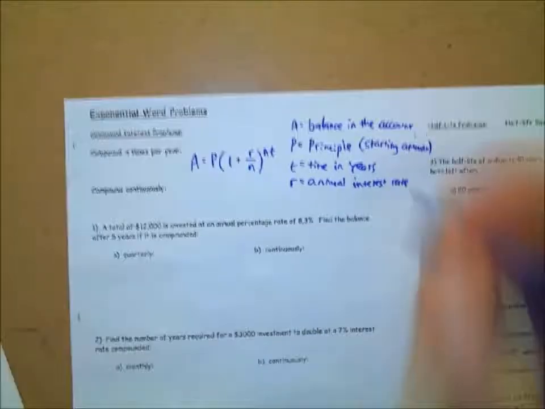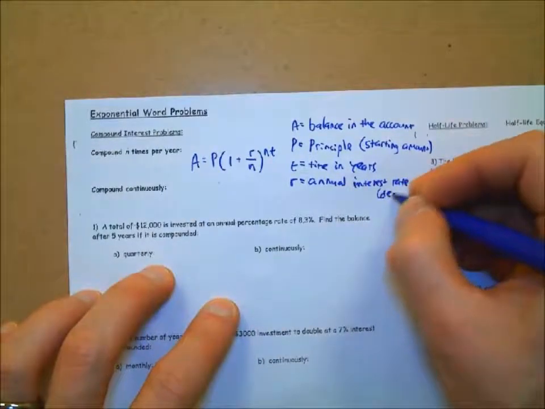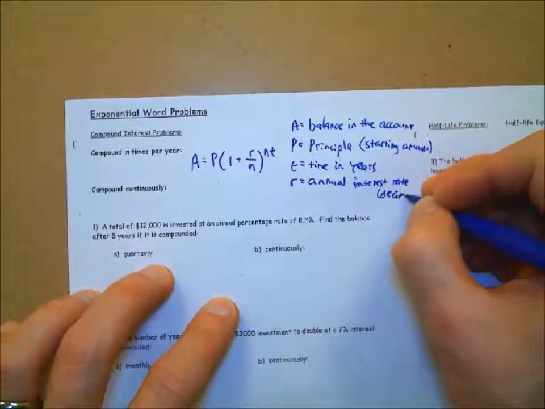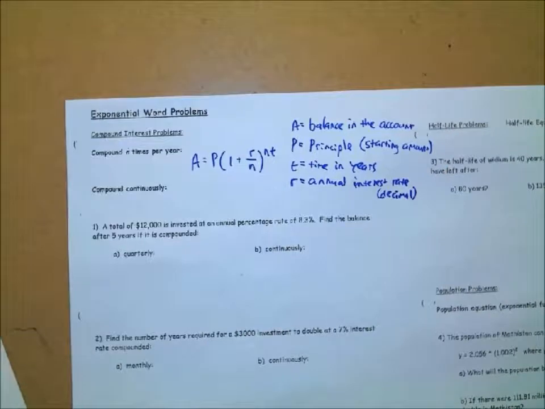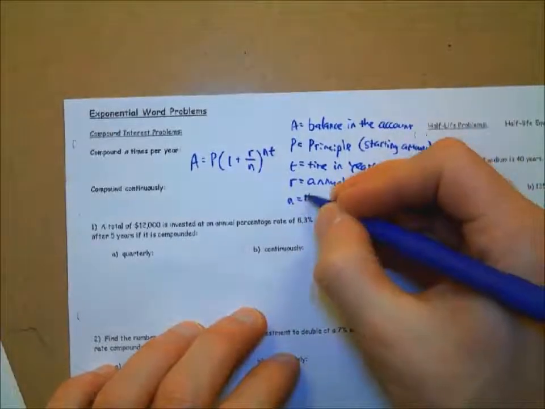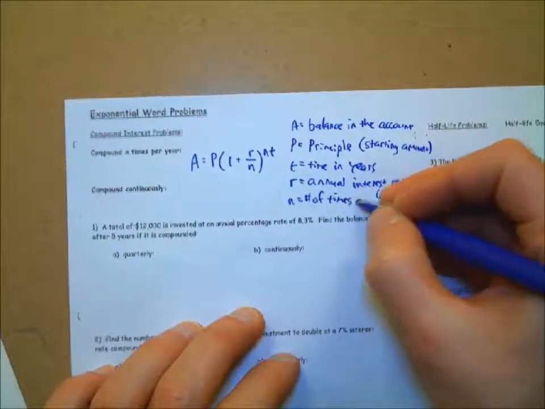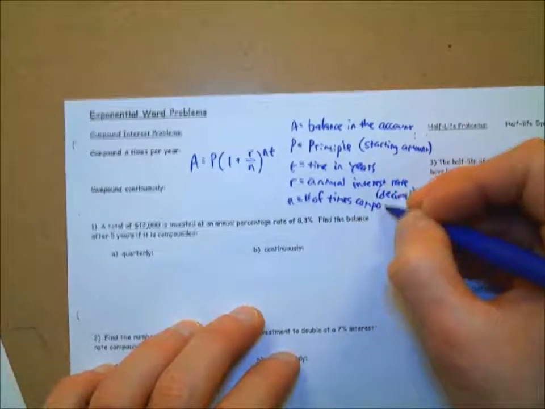And of course, that interest rate will be written as a decimal, so you won't put in 3 for r unless you mean 300% interest. That would be pretty awesome. For 3%, it'd be 0.03, right? And then finally, n is the number of times compounded per year.